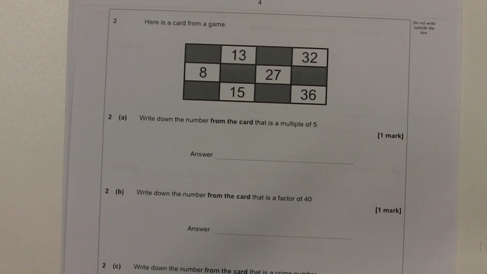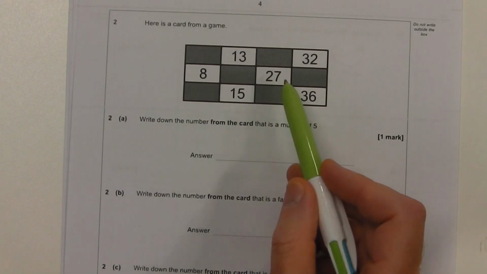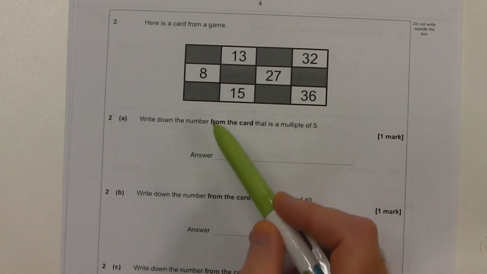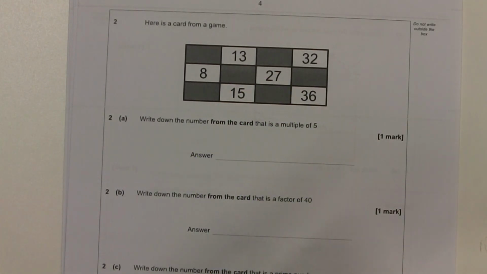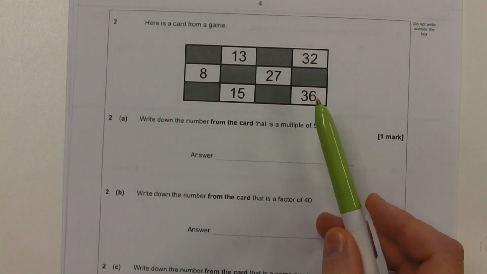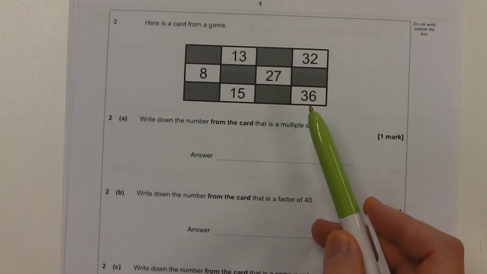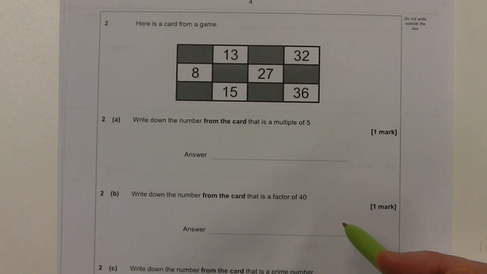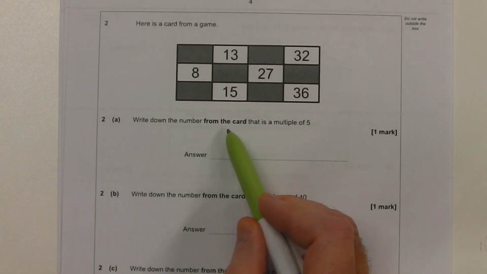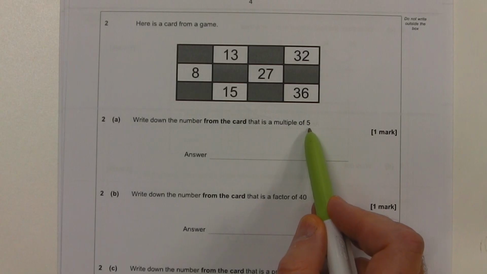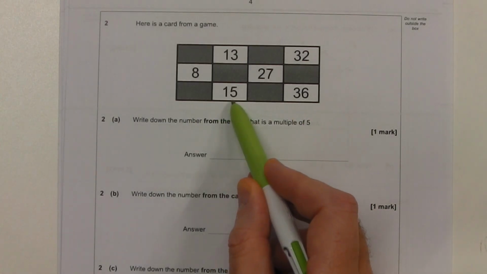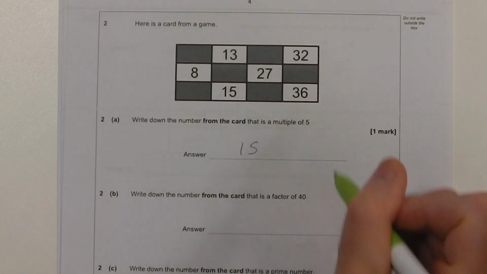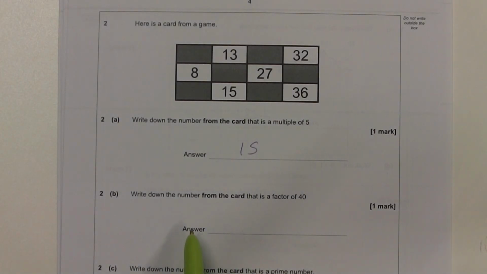Question 2, and again, another 4-parter, 1 mark a piece. We've got a bunch of cards from a game, and we want to write down the appropriate number for each. Generally for these, you're looking at the card being used once. They haven't stated that, but it's a good idea to be looking at. So to write down the number from the card that is a multiple of 5, there we go. If multiple of 5, we've got 15. So 3 times 5 gives us 15.